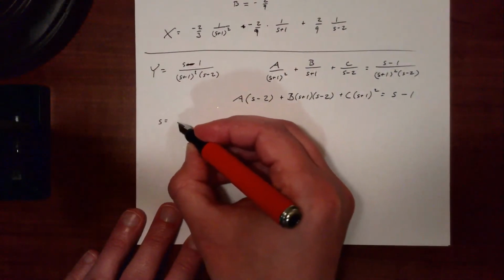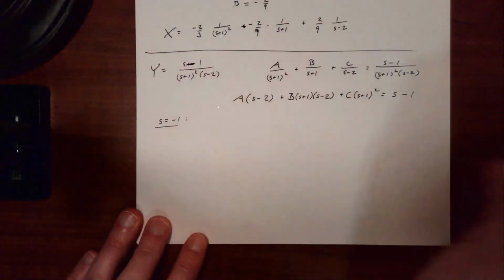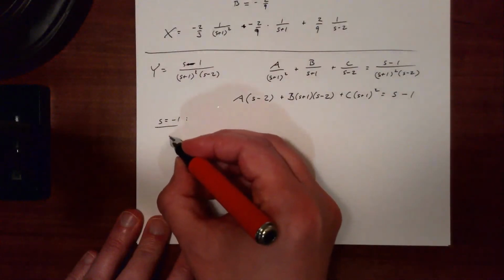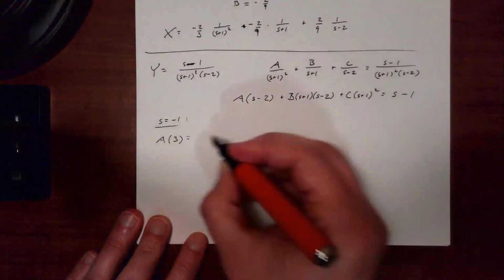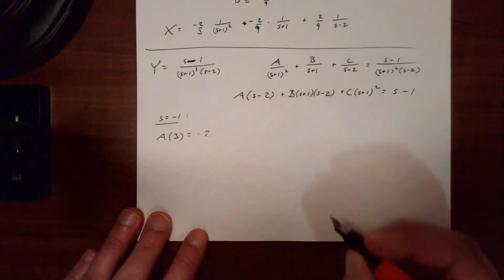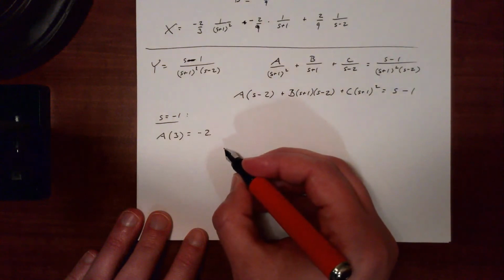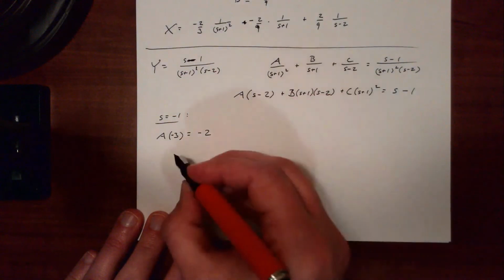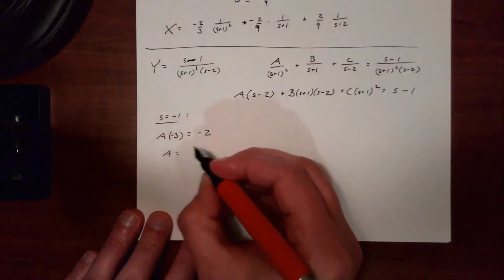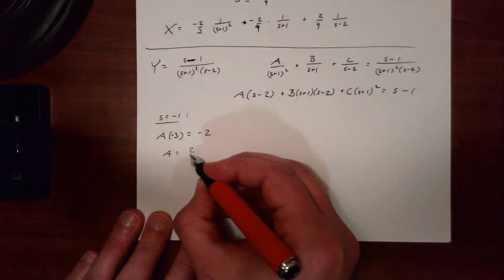S can equal, to begin with, -1. And that's going to cancel everything but the A term on the left. So it's going to be A times 3 equals, looks like it's going to be -2. So actually it's going to be -3 right here, right? -1 minus 2. Okay. So then A equals -2 over -3, so 2/3.